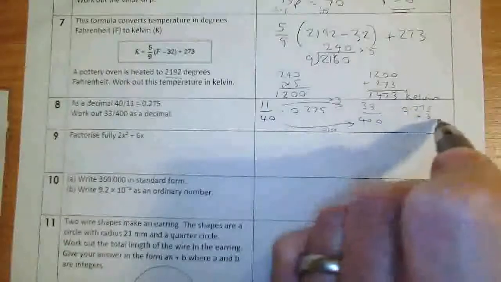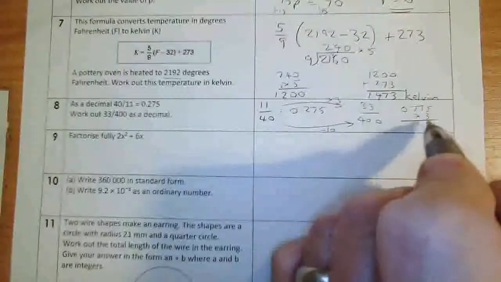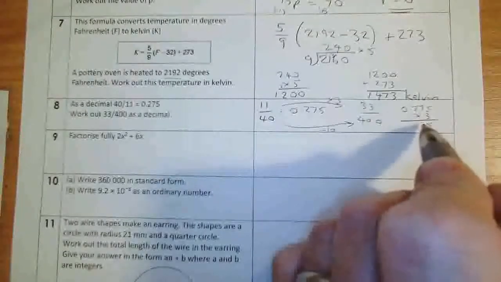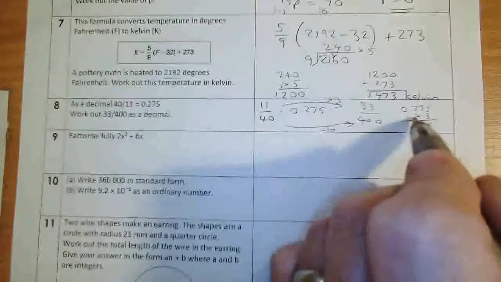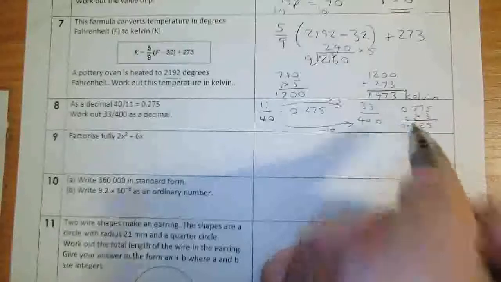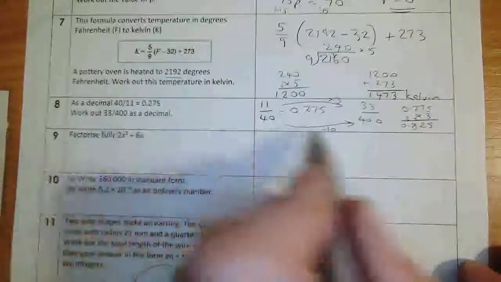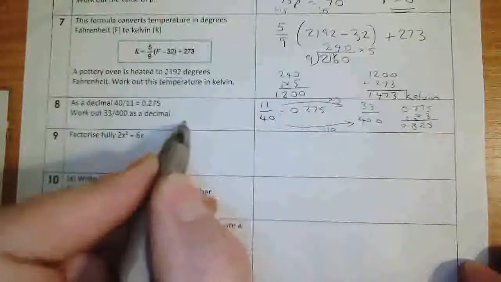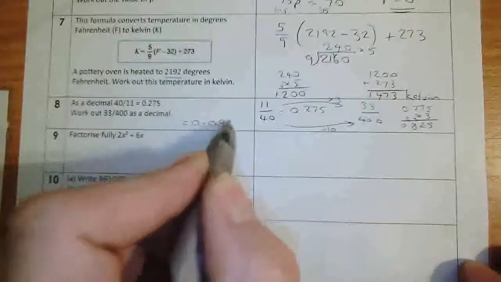0.275 multiplied by 3: 3 5s are 15, 3 7s are 21, carry the 1 which gives us 22, 3 2s are 6, plus the 2 is 8, 0.825. I'm now going to divide by 10. My answer is 0.0825.